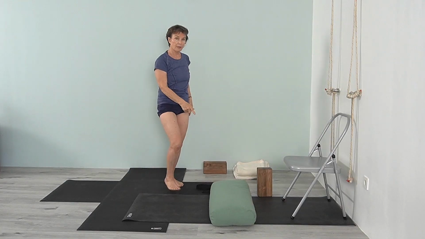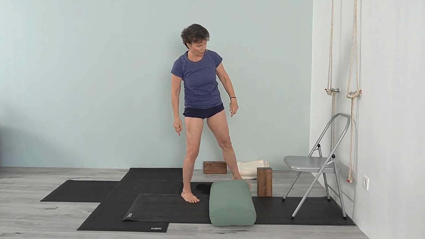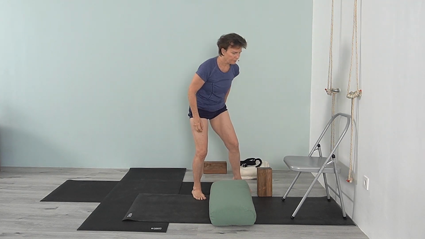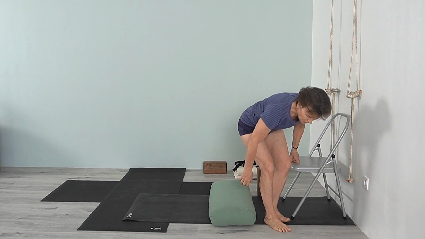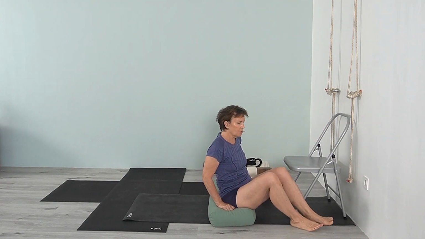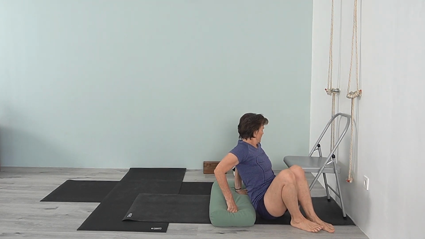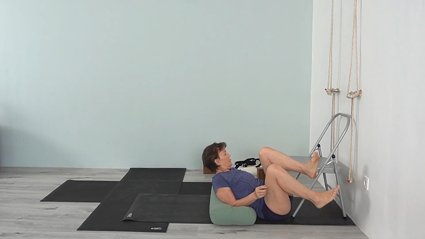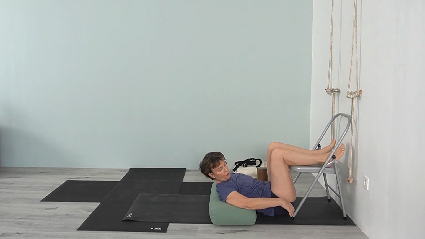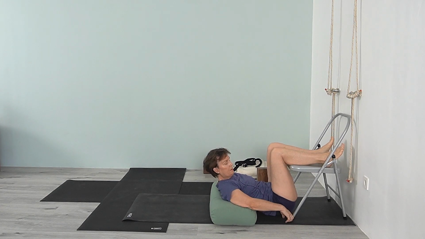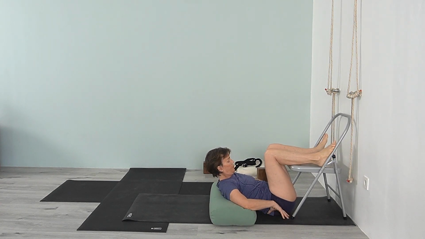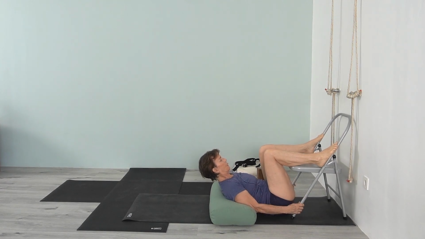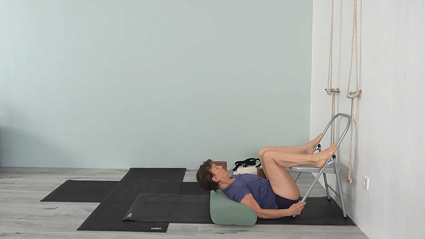Okay, so now I've got a bolster, I've got a chair at the wall, and I have a block. You don't need that strap. So just watch. I'm going to come down into Setu Bandha, or a bit of a shoulder stand. So I have the bolster away from the chair legs, quite a distance, so my hips can come in. And then I'm pressing my feet against that chair. And I'm walking the hips in a little bit more.